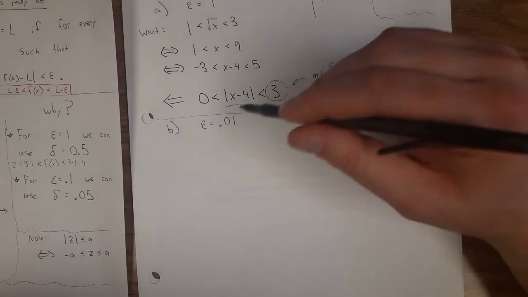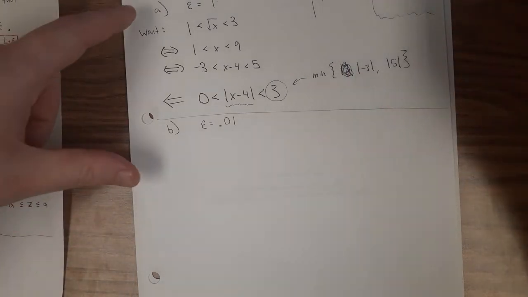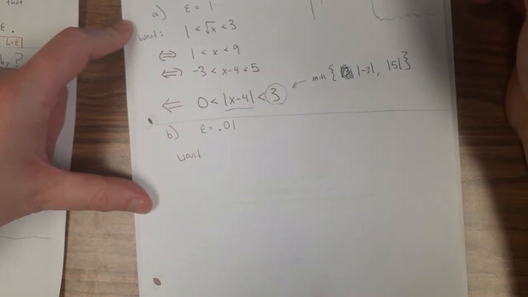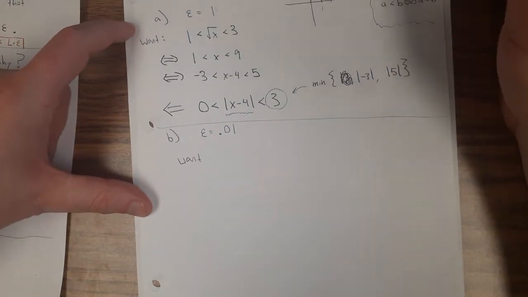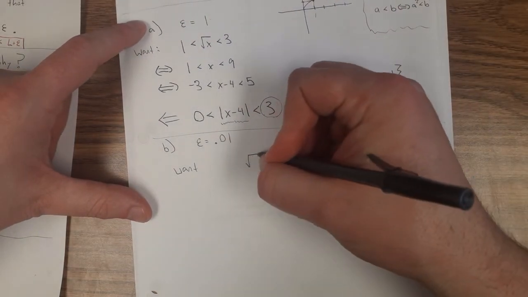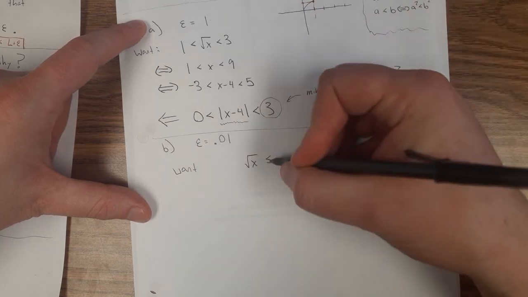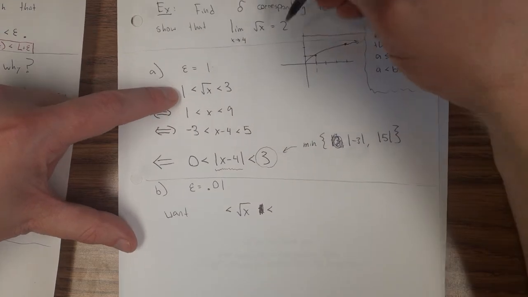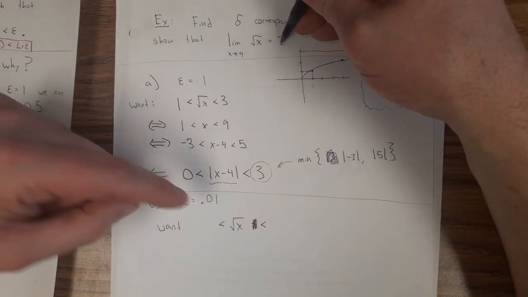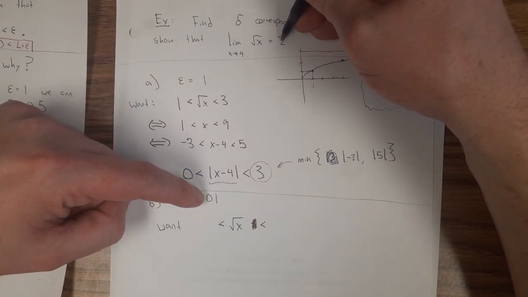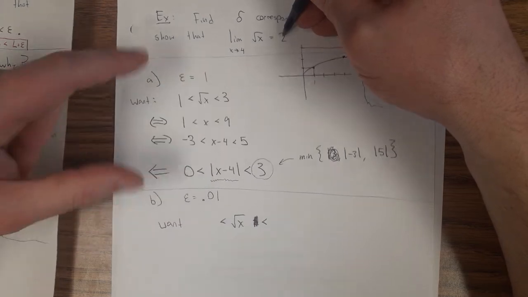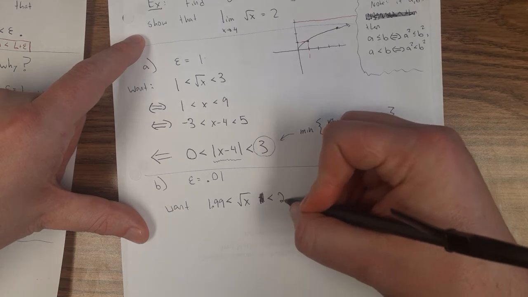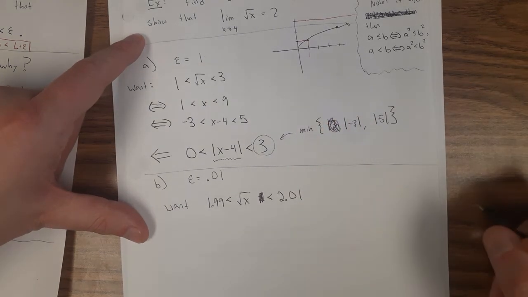So, right, let's do this again, just with a different value of epsilon, and I'll go faster this time. I want square root of x to be greater than 2 minus 0.01 and less than 2 plus 0.01. So this would be 1.99 and 2.01.